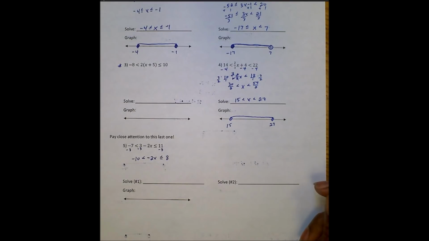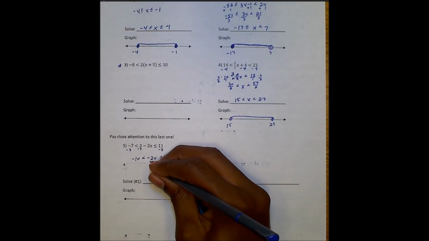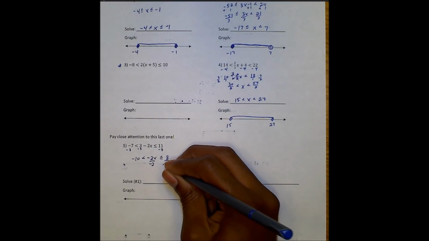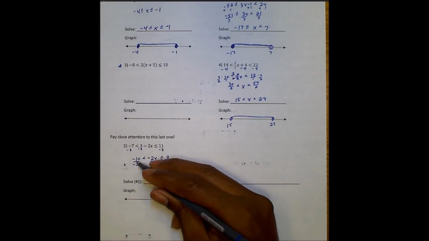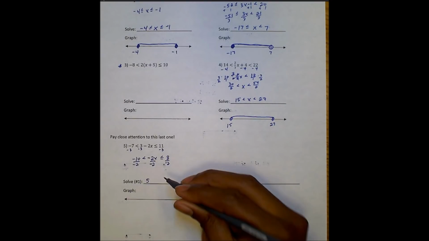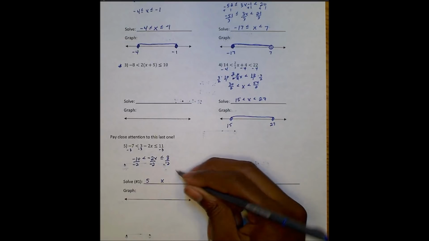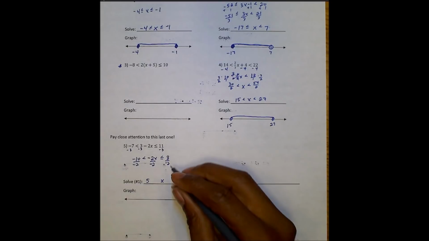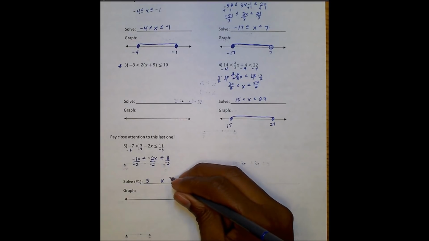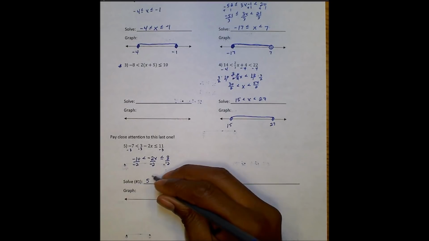Now I need to get x by itself, and I'm going to divide by negative 2. Now here's the trick of this. We're dividing by a negative number. Remember that when we multiply or divide by a negative number, we have to flip our sign. And so we can get our numbers right. Negative 4. And then we have to remember to flip the sign. So that just means that we'll be facing the other way, here and here. That's because we multiply by a negative number.